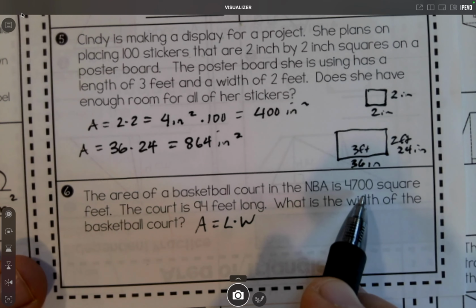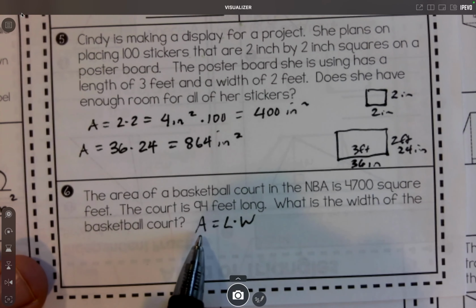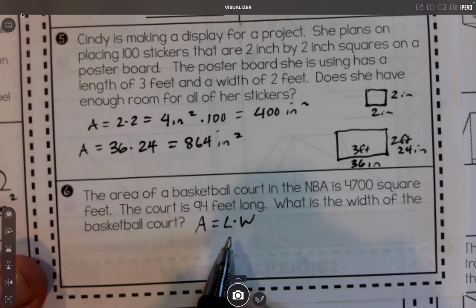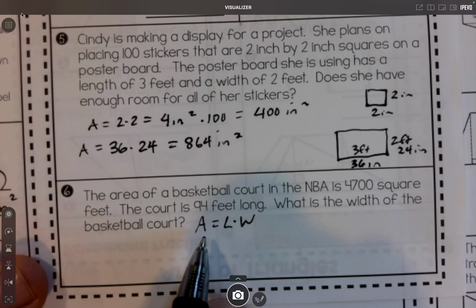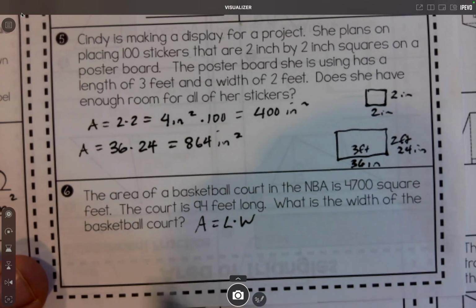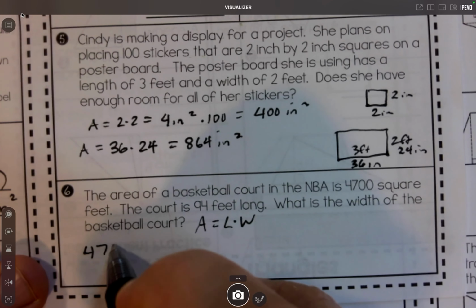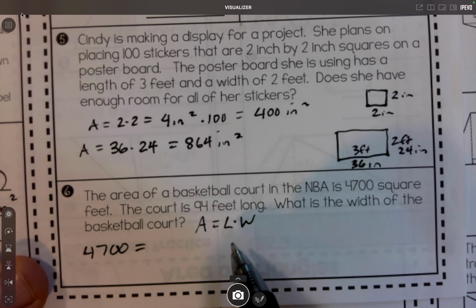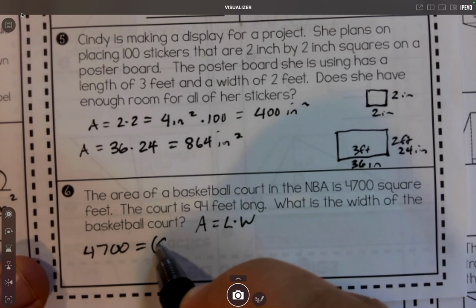So we need to plug in what we have. It's good to remember these are equations, so there's really two sides of it. Everything we've done so far, we got these two pieces and found the area. But this time they're telling us the area, 4,700 square feet, and then the length is 94.